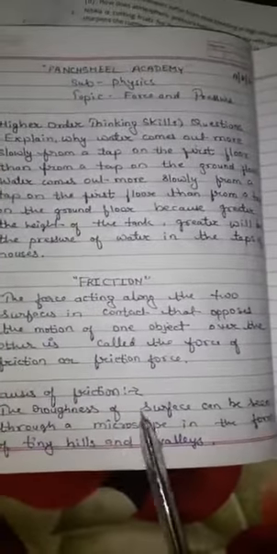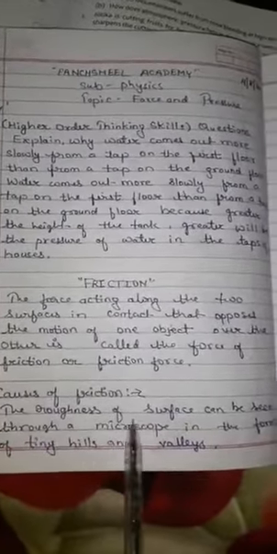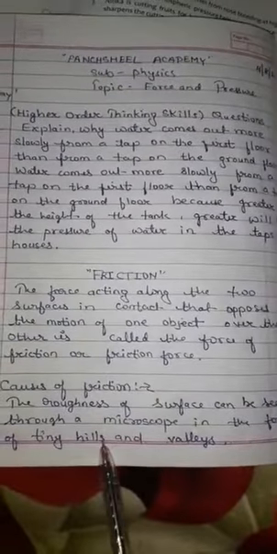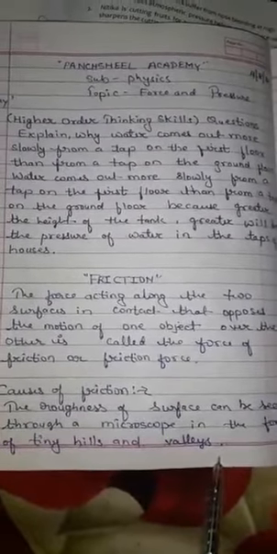One important thing is that the roughness of a surface can be seen through a microscope in the form of tiny hills and valleys.